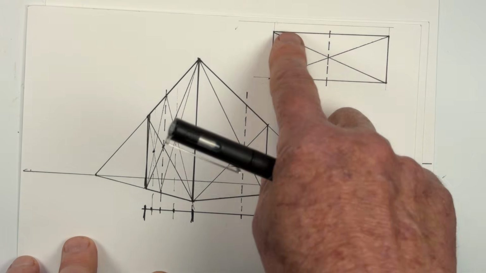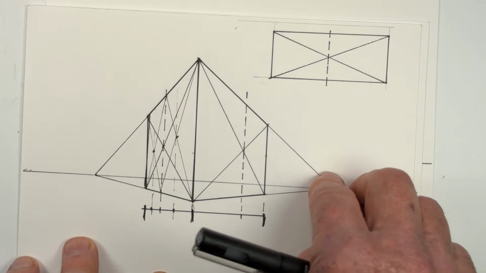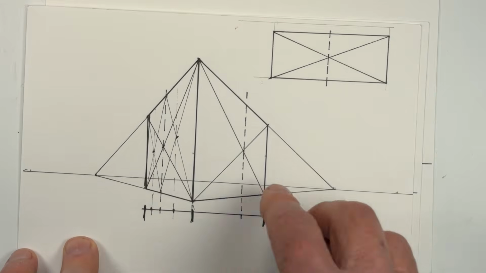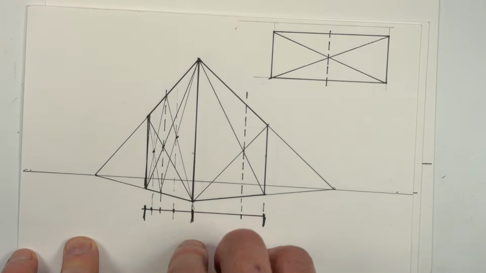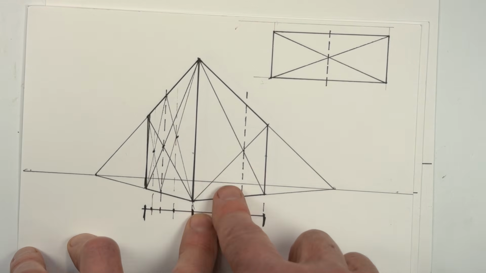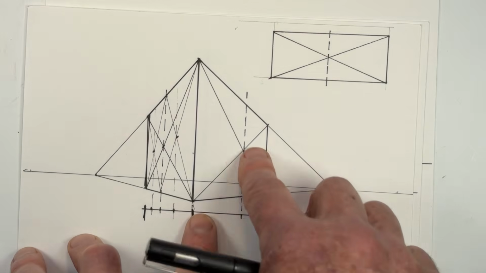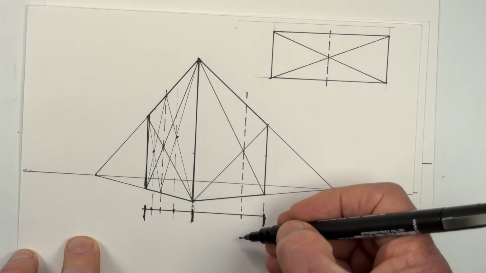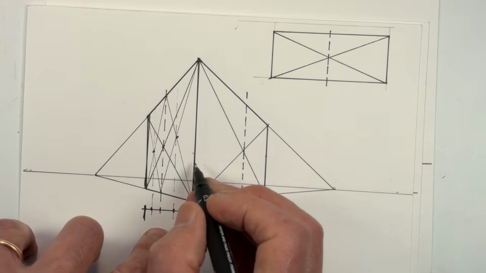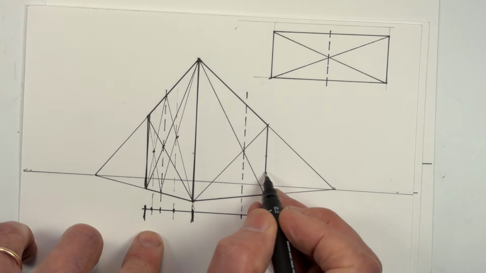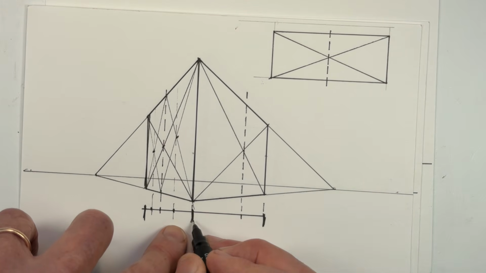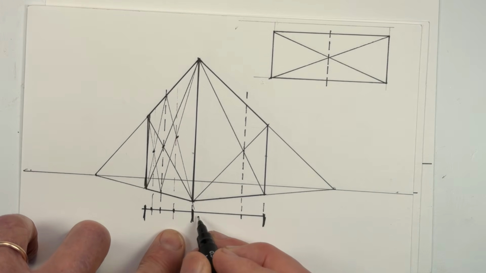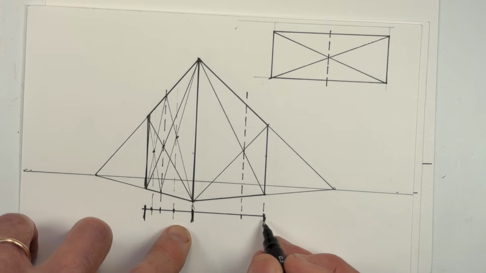Now, if we have a rectangle, we know we can find the halfway point with the diagonals. And that applies when the rectangle is sloping away from us. So if we look at just this side for now, by putting the diagonals, we can see that this is the center point of this wall. But if we were to look in terms of absolute widths, we can see that the halfway point is much further than halfway along the width that we have on the paper.